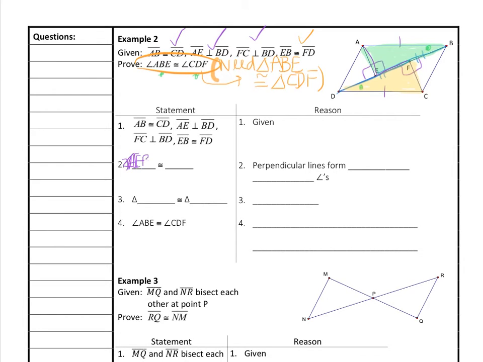AEB should be congruent to angle CFD. And this is because perpendicular lines form congruent right angles. Remember, this is a definition, a phrase that you need to have memorized. So that's one set of angles, whew.